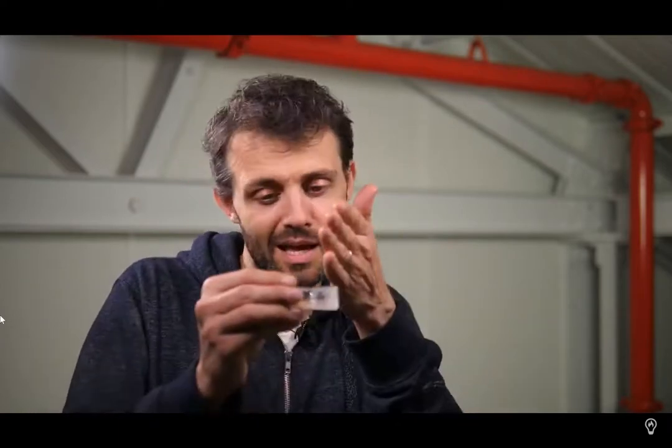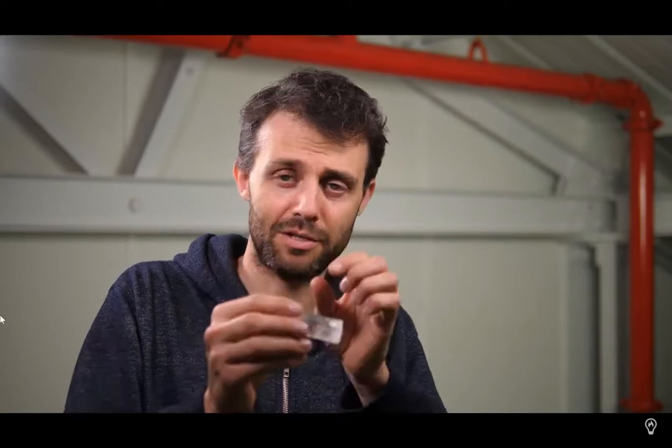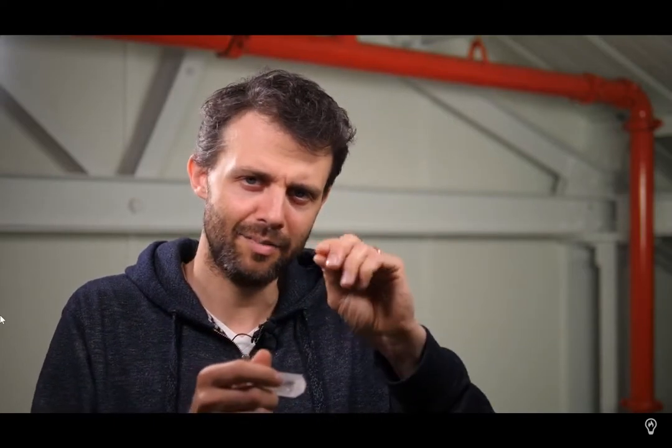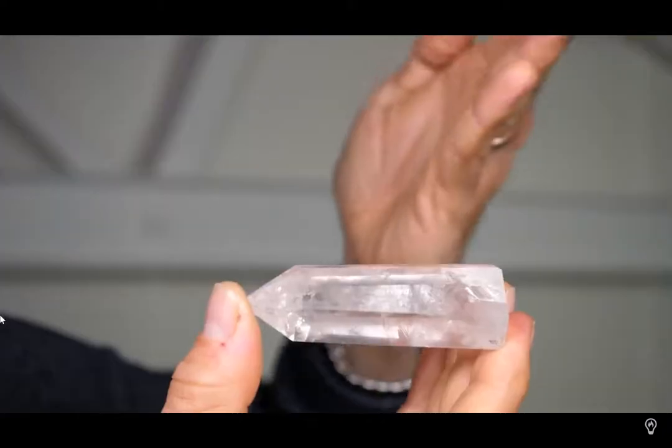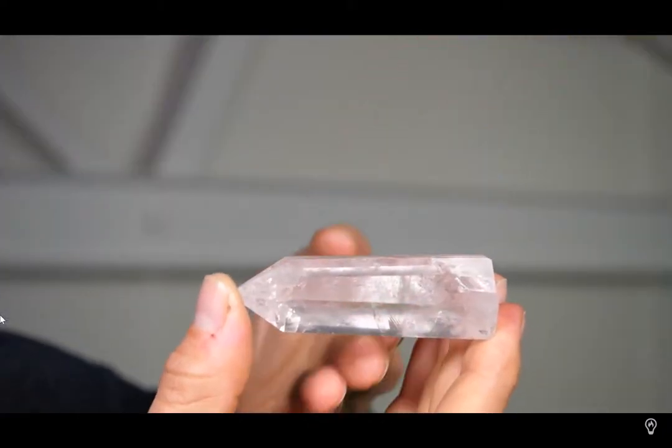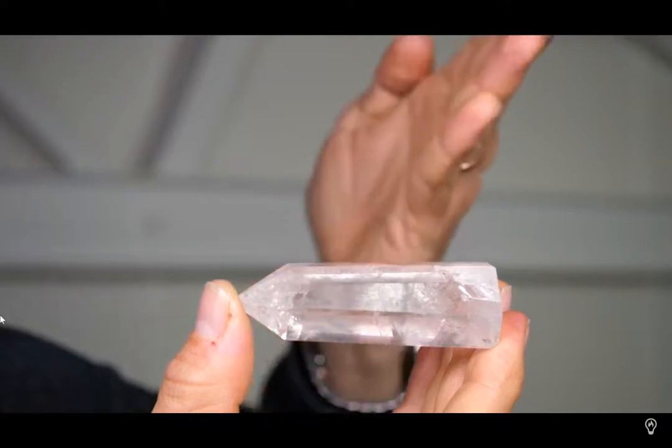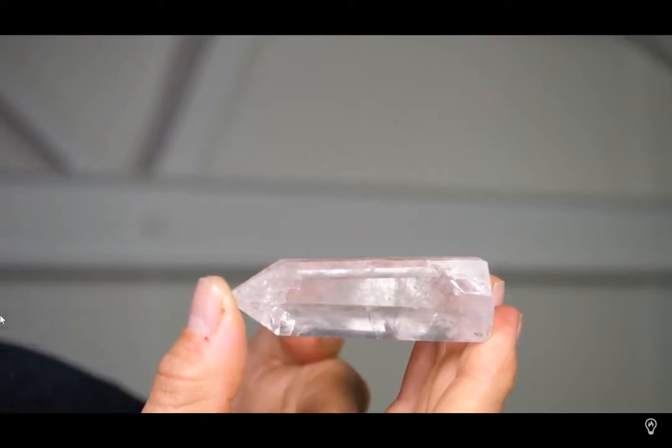If you were to take a slice of quartz away from this crystal and compress it, you'd be able to measure a voltage across the slice, but you'd have to slice it at just the right angle like this. I don't know if this is the right angle, but it'd be something like that, and it's got to be just right.